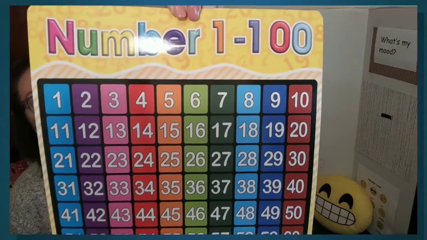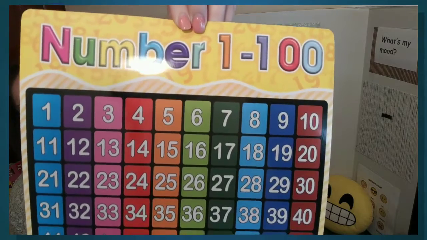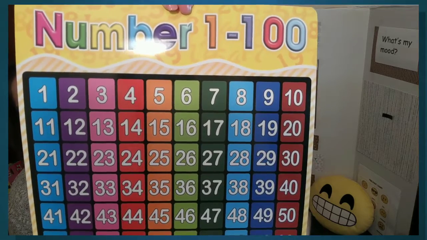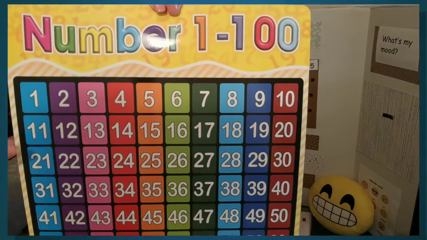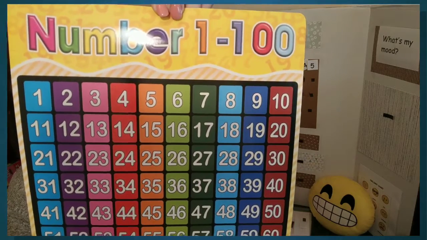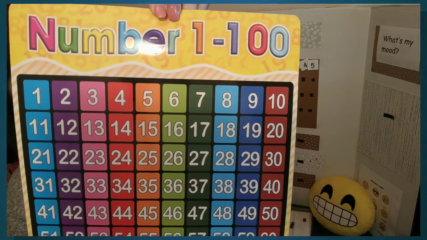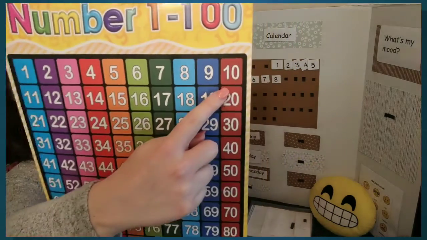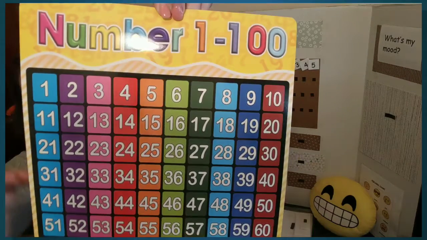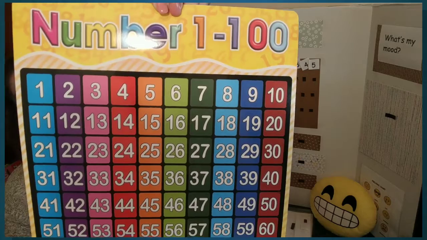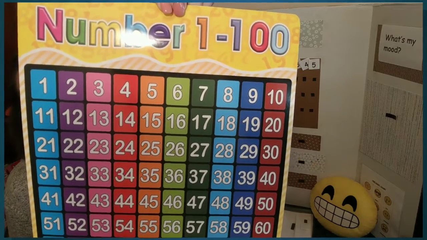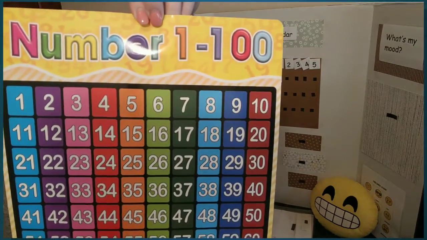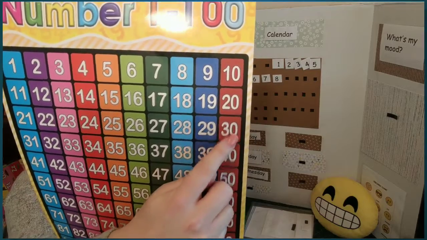Here we go. 1, 2, 3, 4, 5, 6, 7, 8, 9, 10, 11, 12, 13, 14, 15, 16, 17, 18, 19, 20. Then we move here to 21, 22, 23, 24, 25, 26, 27, 28, 29, and then we'll stop at 30.